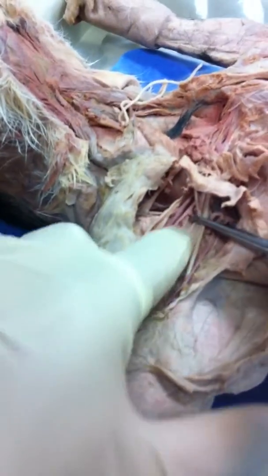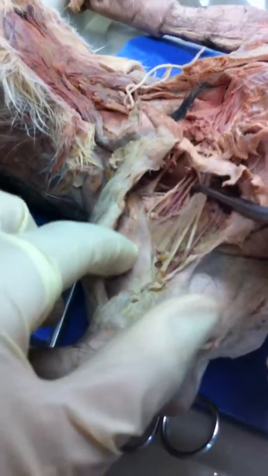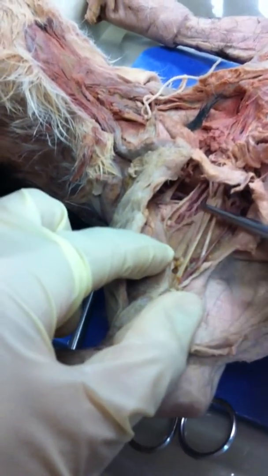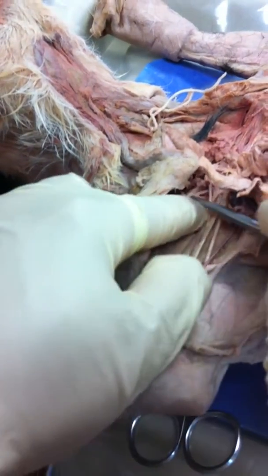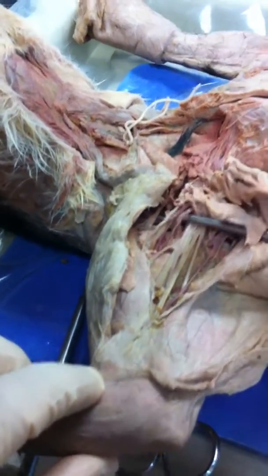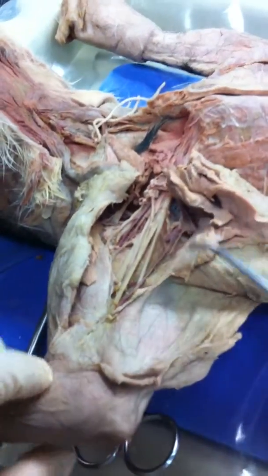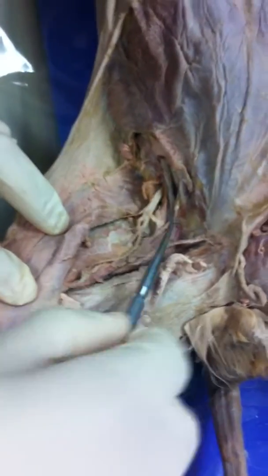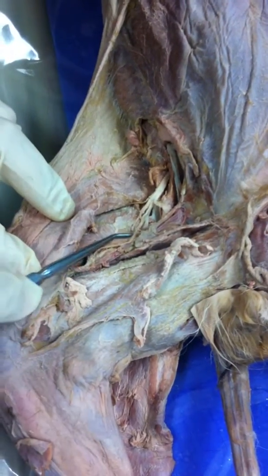And then here, deep to that, these right here are the subs. Right here. These subs. And we'll go down here. This is your femoral. This is your saphenous.